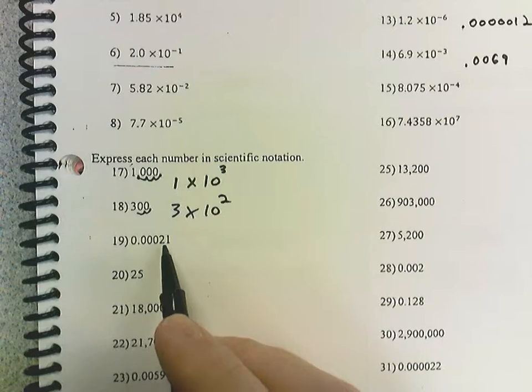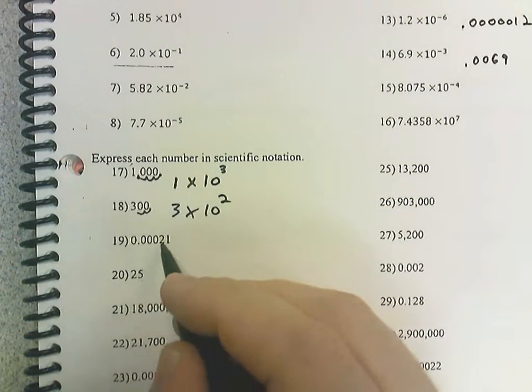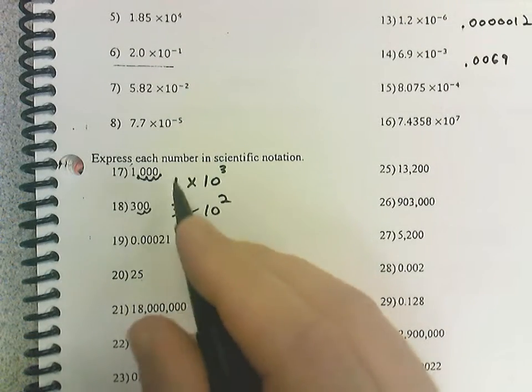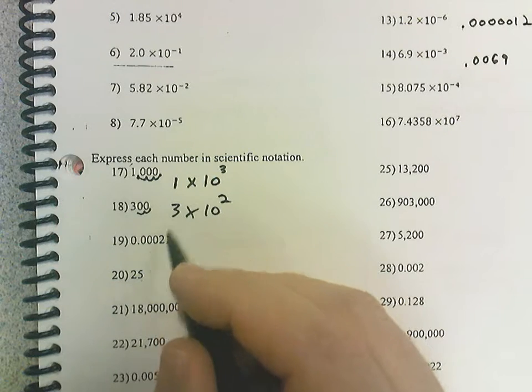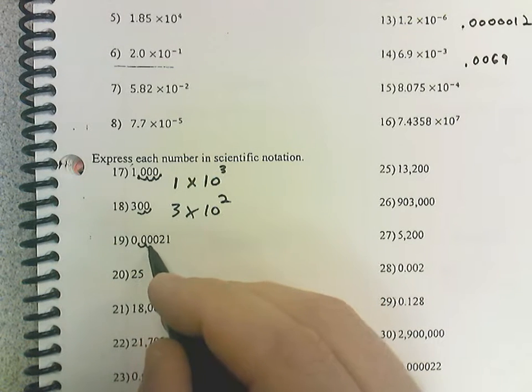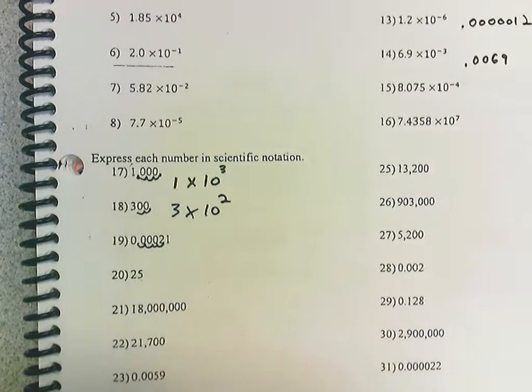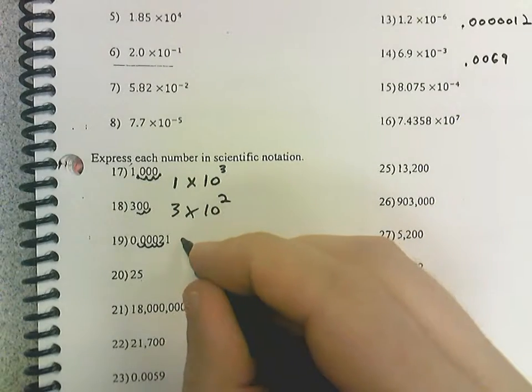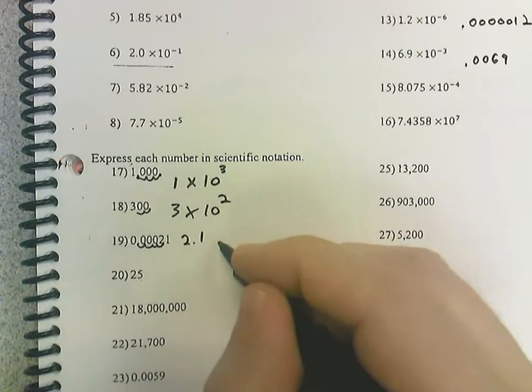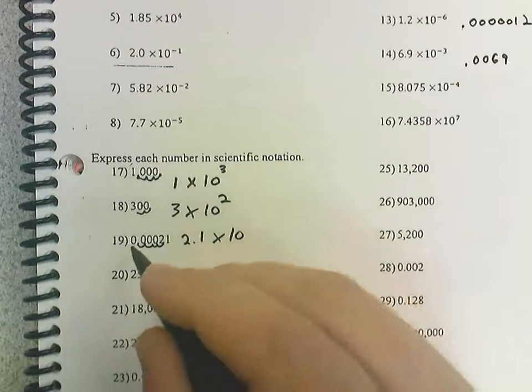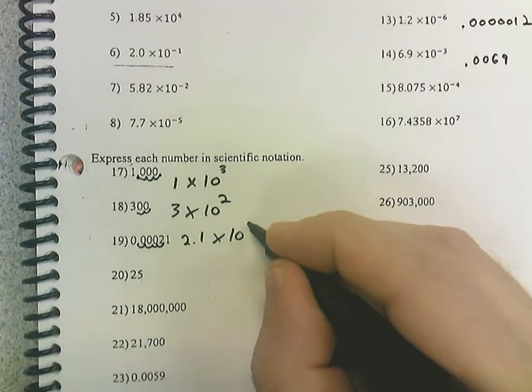Okay, but this is a decimal, so a small number. Again, I want the number in front to be greater than or equal to 1 and less than 10, so I'm going to have to move it over 1, 2, 3, 4 to get 2.1. So I get 2.1, then I times it by 10, and since I moved it over 4 spots, it's 10 to the 4th power.